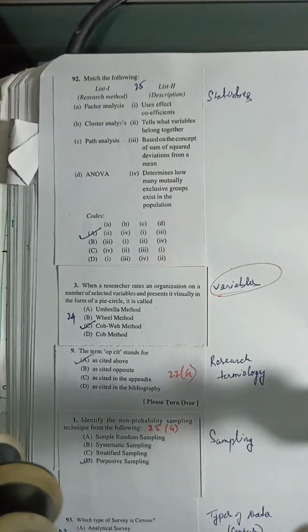Path analysis uses effect coefficient, and that leaves option D, ANOVA. ANOVA is based on the concept of sum of squared deviations. ANOVA is a parametric test, not a non-parametric test, not a qualitative test, it is a quantitative test. We have learned about ANOVA testing as well.